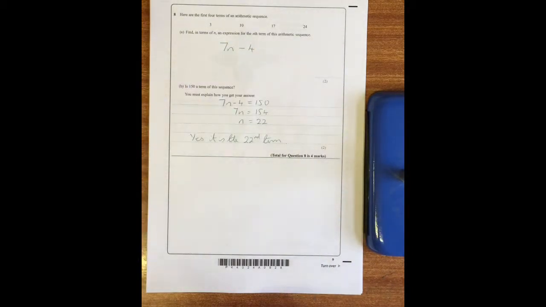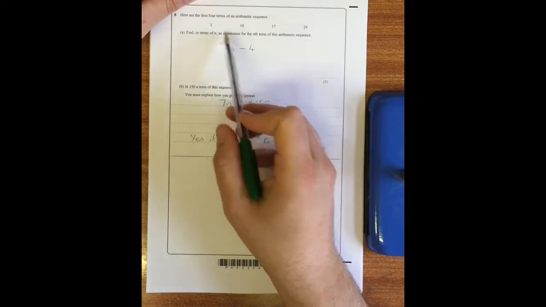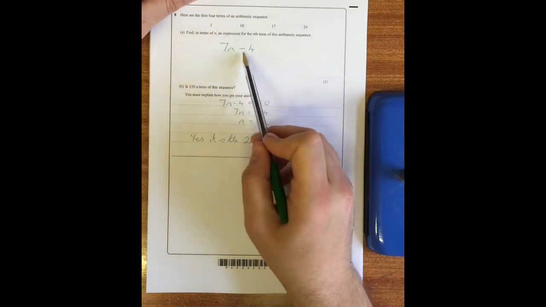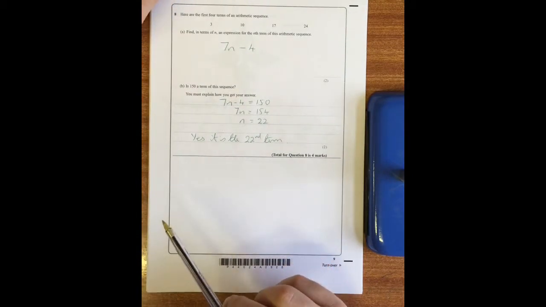Question 8. Find, in terms of n, an expression for the nth term of this sequence. Well, it's going up by 7 each time, so it must be 7n. If it was the 7 times tables, the first number should be 7, ours is 3, so we need to subtract 4 from that. 7n take 4.